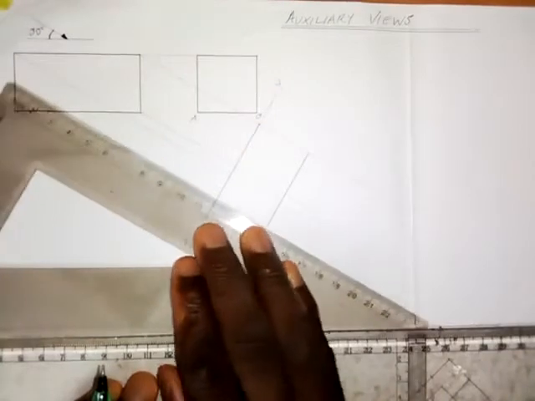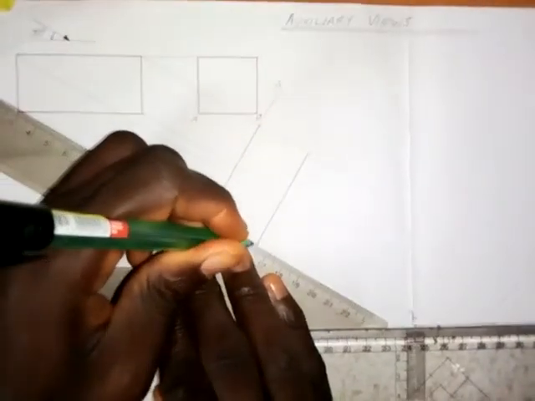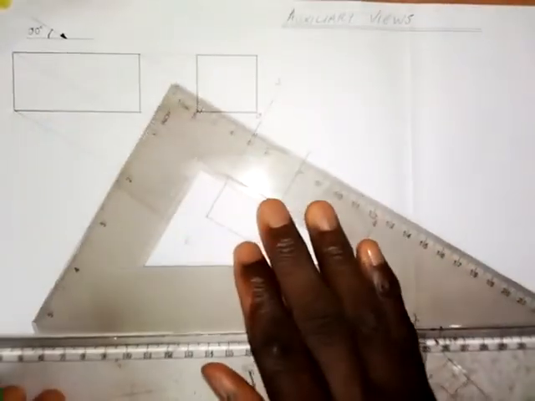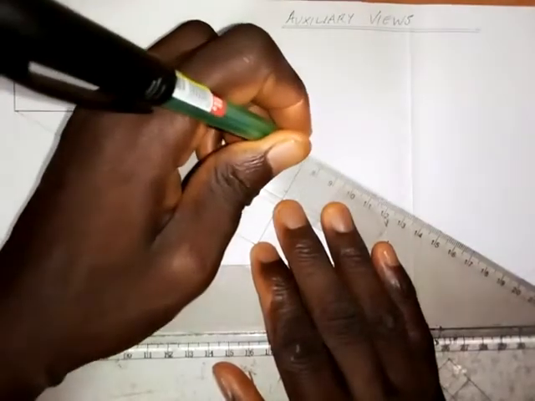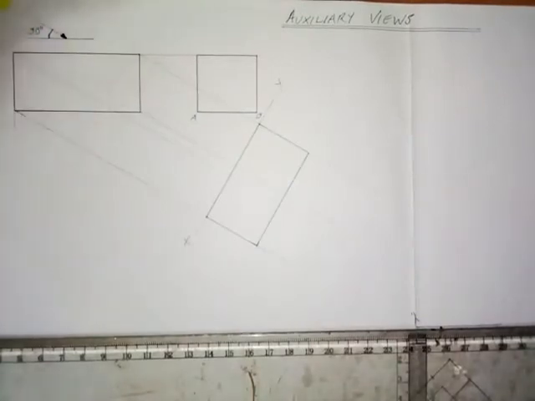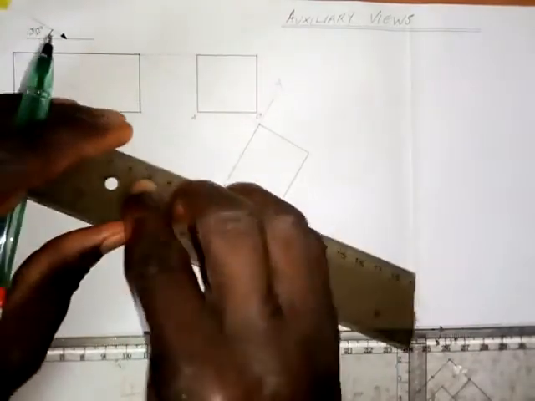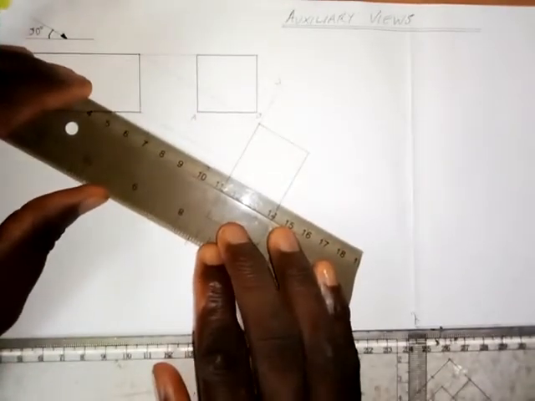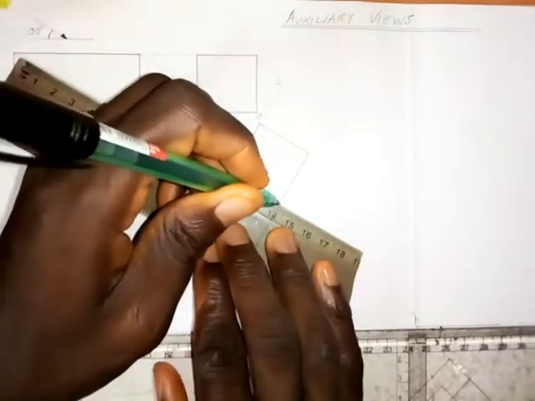Then for this one, you also make it thick. I will explain why, because we also have one hidden part here, which I will still show you. If I'm looking at this object in this direction, I will see this point, this point, and this point, following this line like this. So this line should also be made thick, because I can see that point from the top.